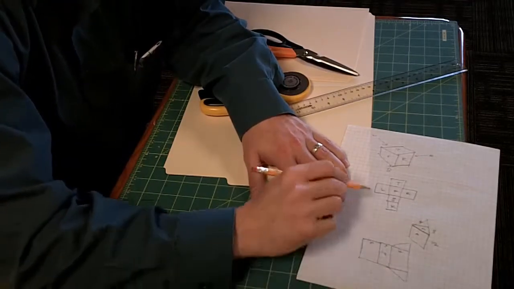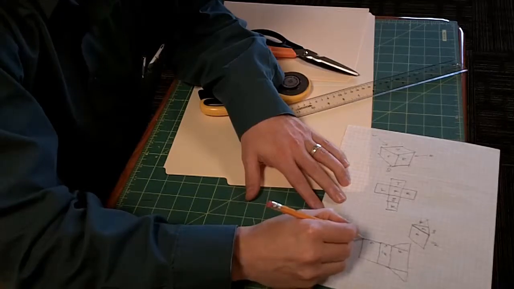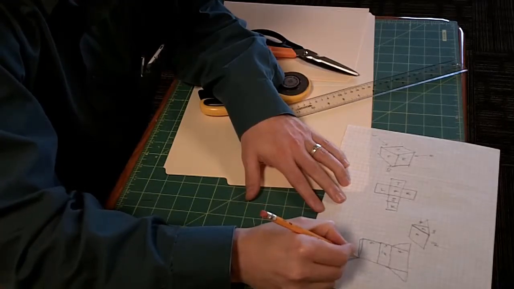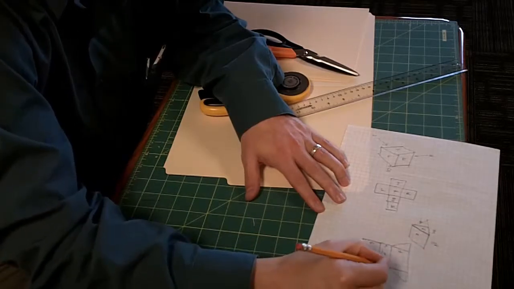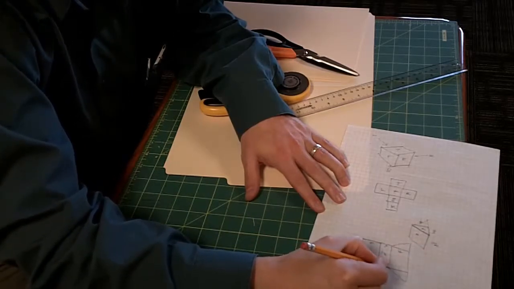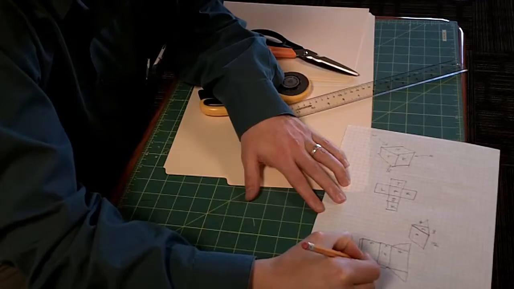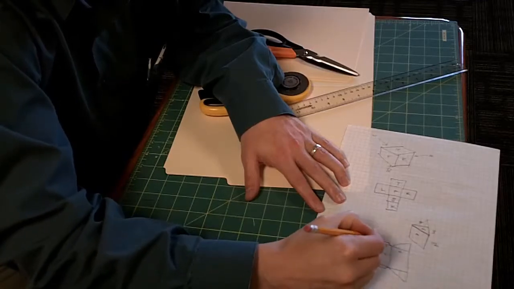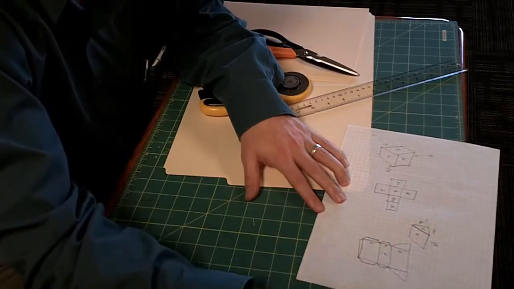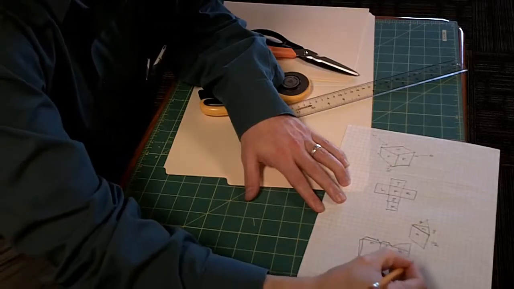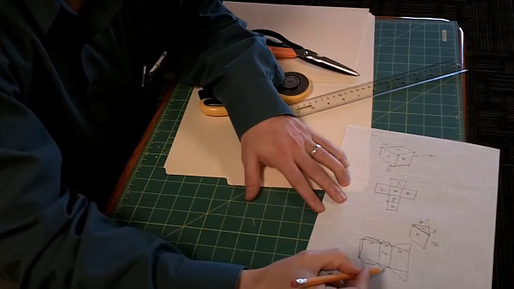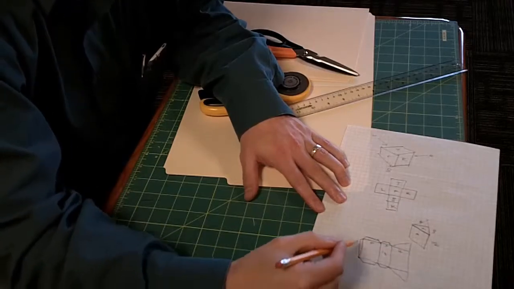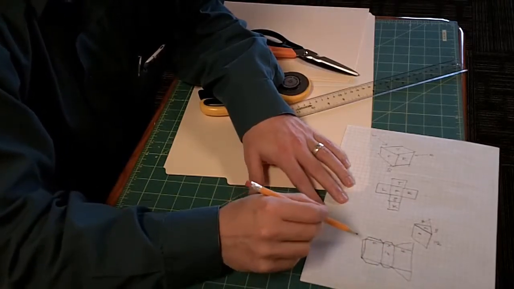And when I build this, I want to put some tabs on there so that when I fold it, I can glue it together. I'll put a tab probably there, and there, and there, and there. And then this tab will wrap around and stick into that tab. So that's my plan, and now I'm going to go ahead and construct it.